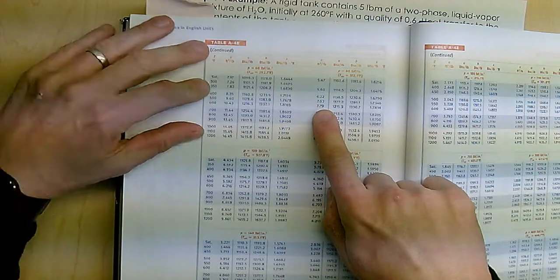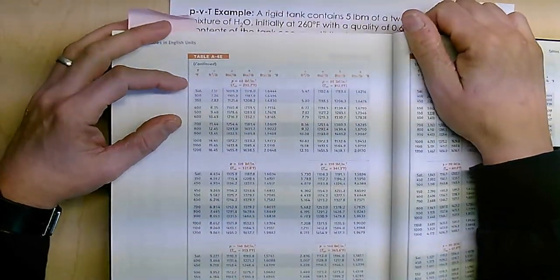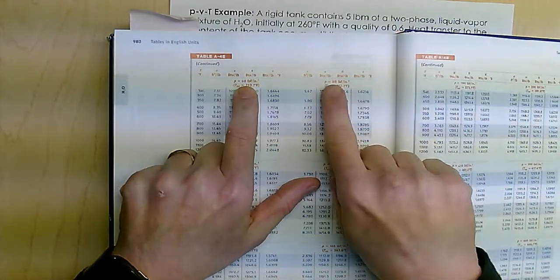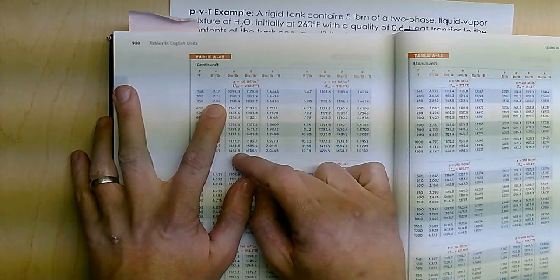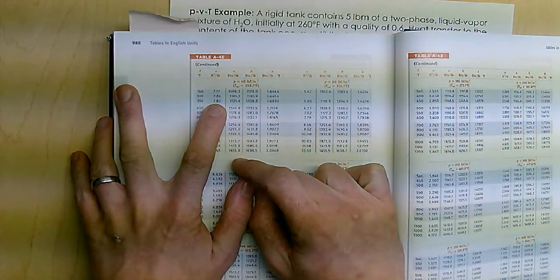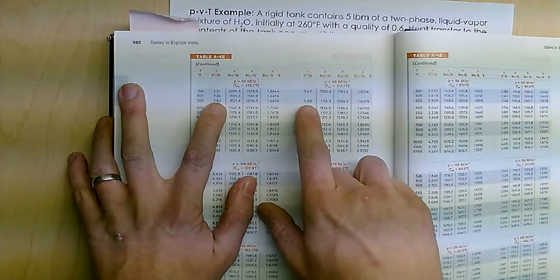Here we go. But okay, so here's where I am. I'm going to have to do a double interpolation here. So at 60 psi and 80 psi, you can see that at 320, this is going to be 7.4 or something like that.